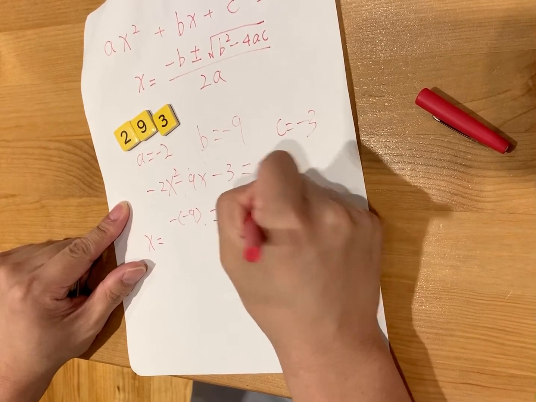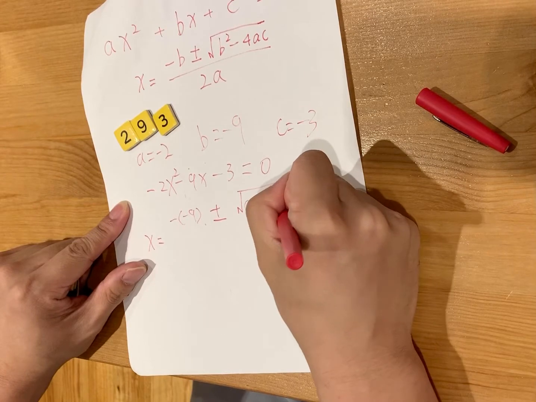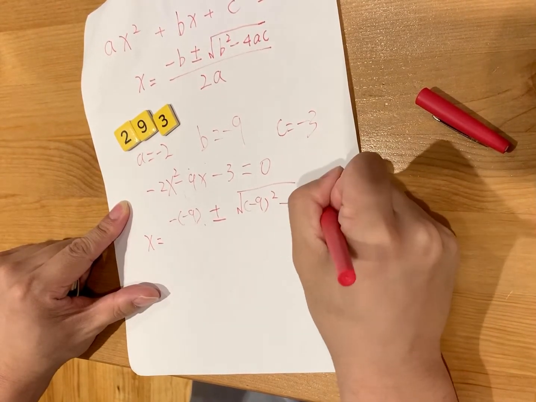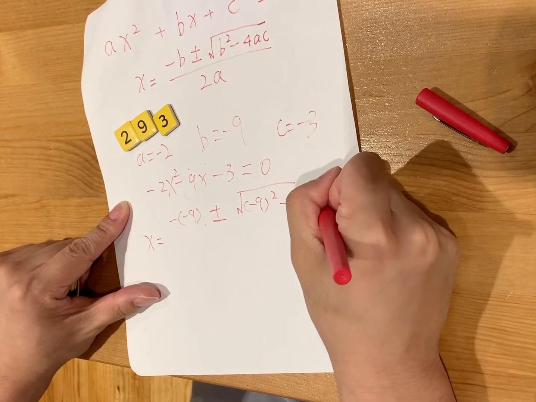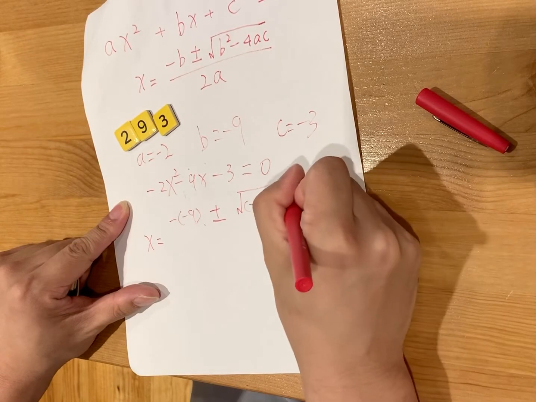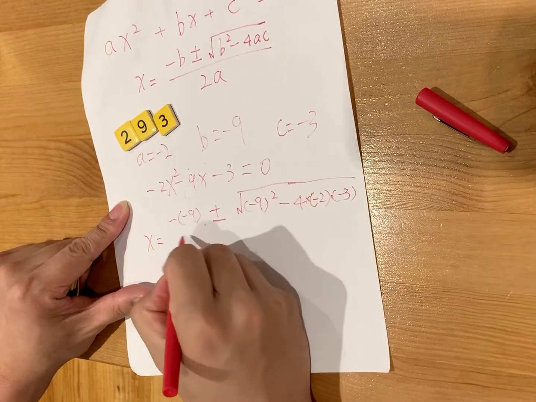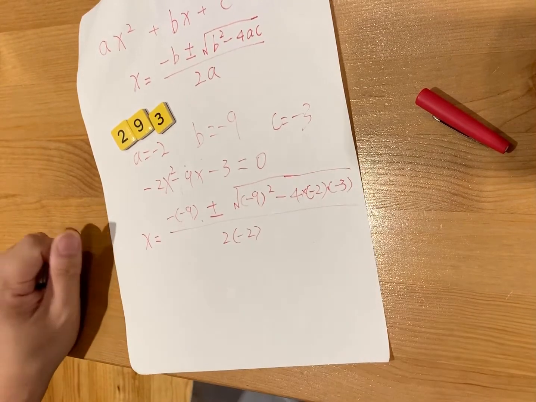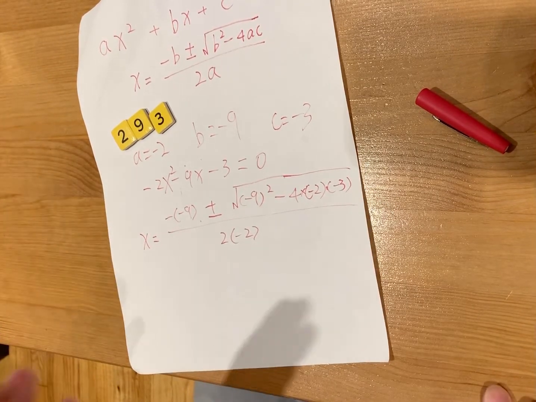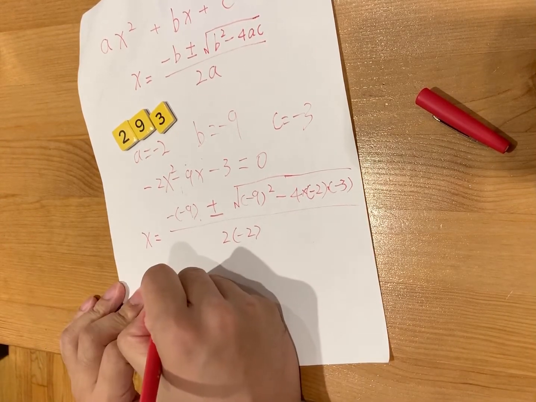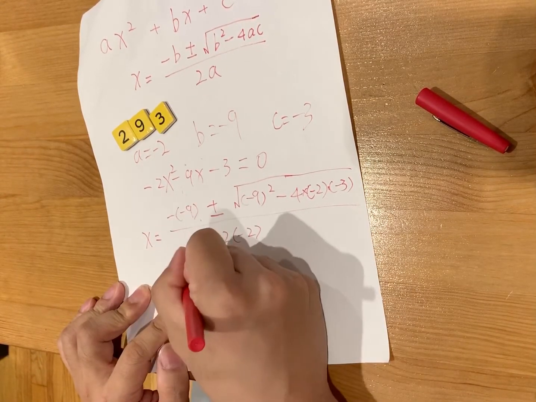Negative 9 squared, minus 4 times negative 2 times negative 3, all under the square root, and divided by 2 times negative 2. Wow, that's a lot of negative numbers. I hate these numbers, right? I know you hate these numbers. Let's do the calculation. So the top part becomes 9.